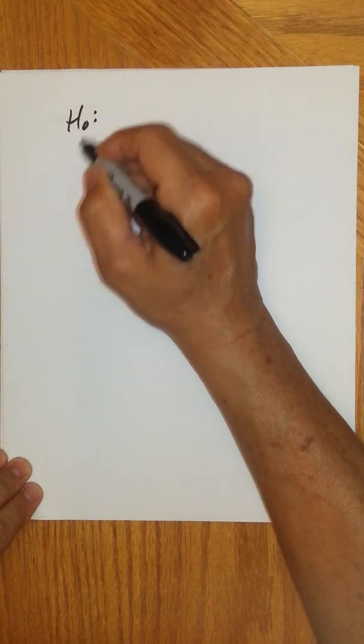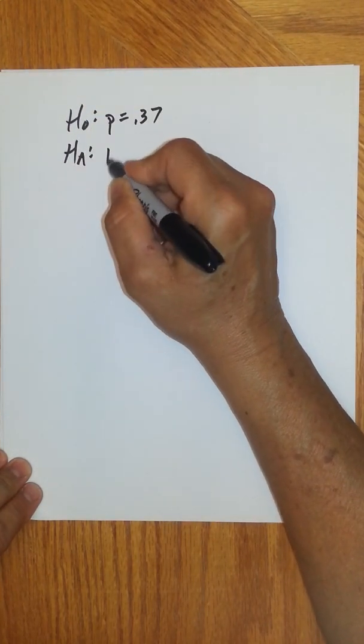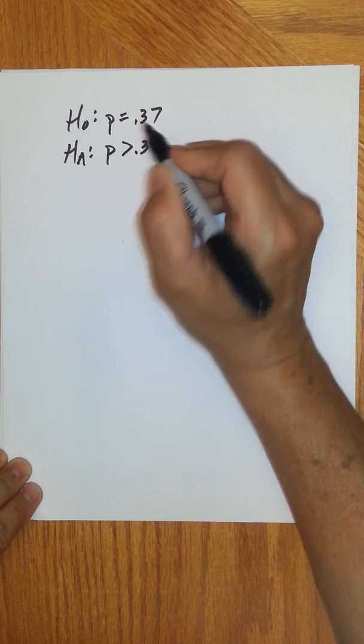Here's another way. Again, when you're writing these, you're still going to work with the null and the alternative, right? You'd say p equal to 0.37 versus p is greater than 0.37.